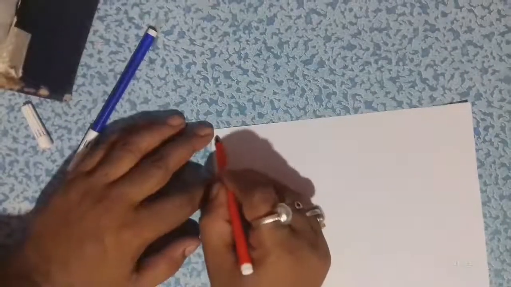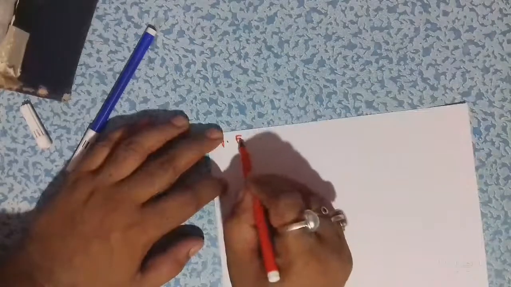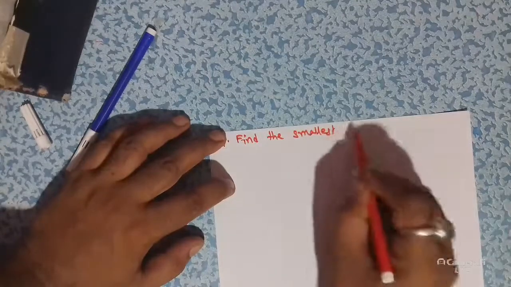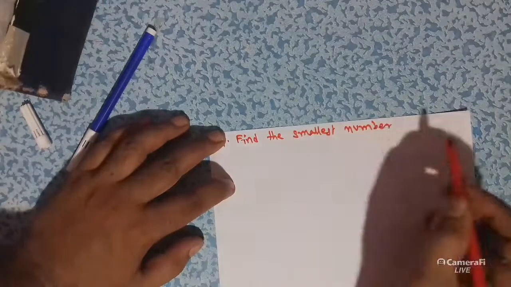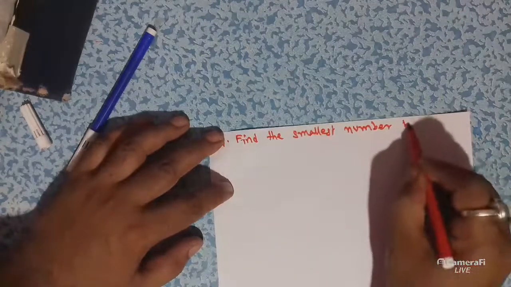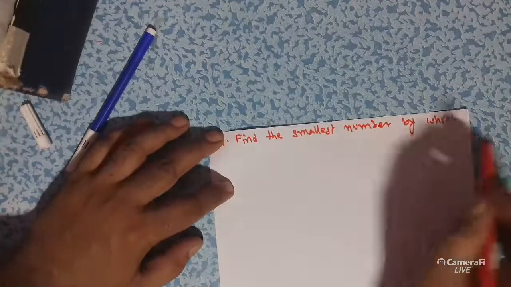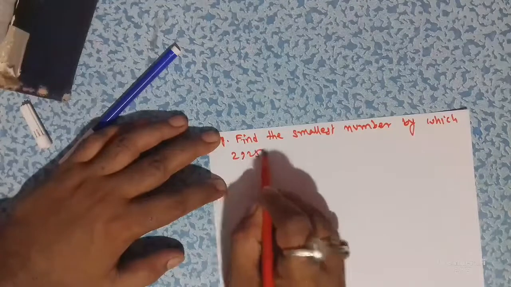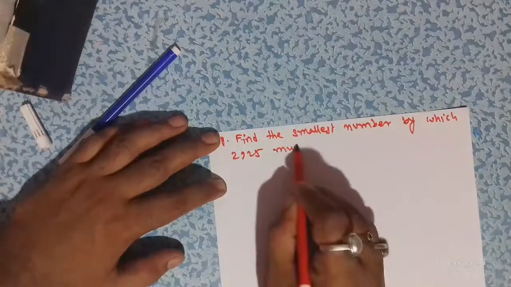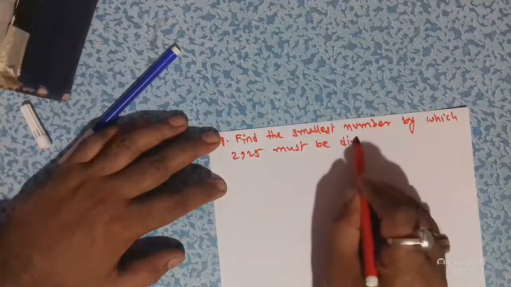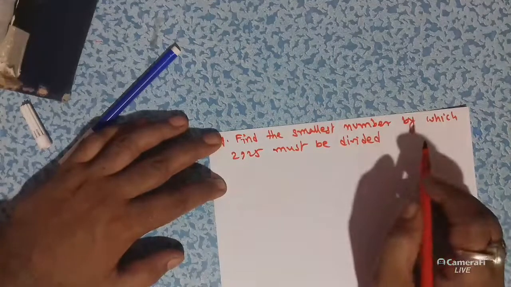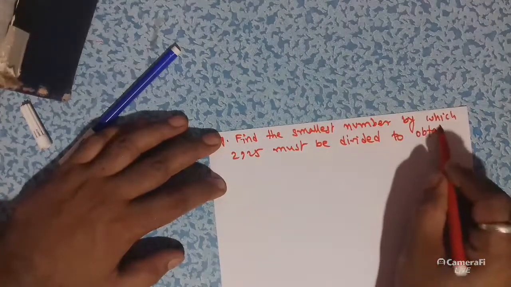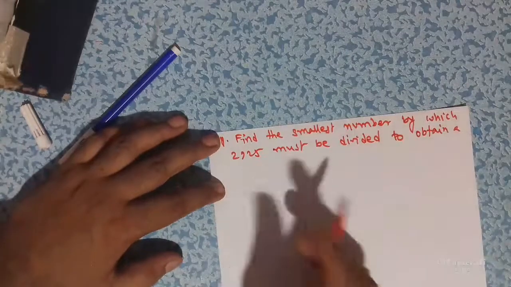Find the smallest number by which 2925 must be divided to obtain a perfect square.